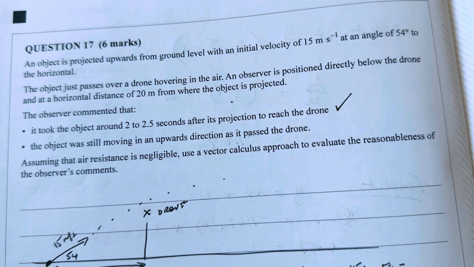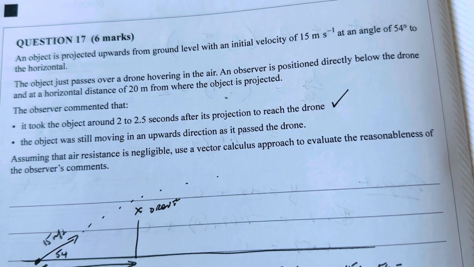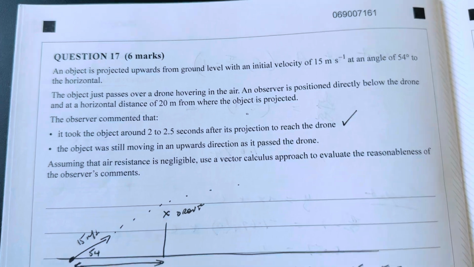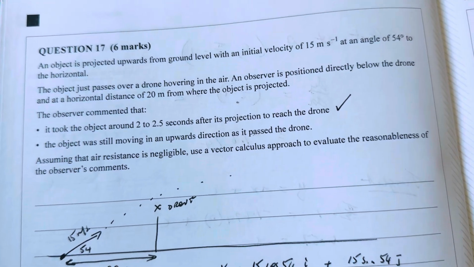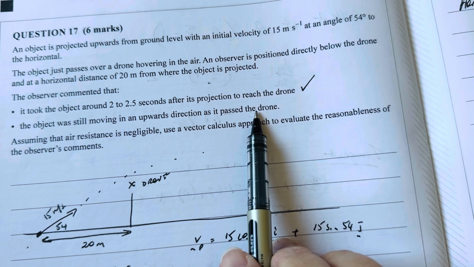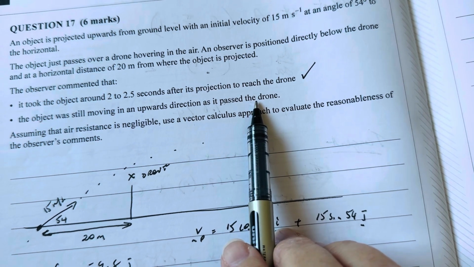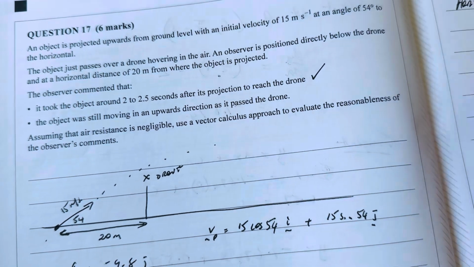We're talking about reasonableness of his comments. That one will be reasonable, and we'll make a statement about that at the end. The other one is about the upward direction. So we're going to look vertically.